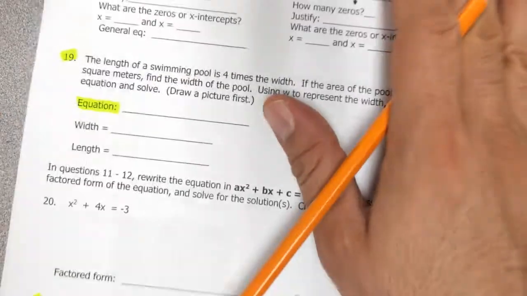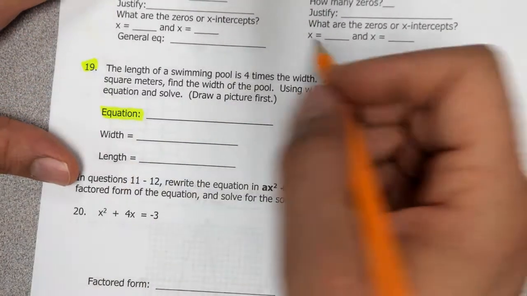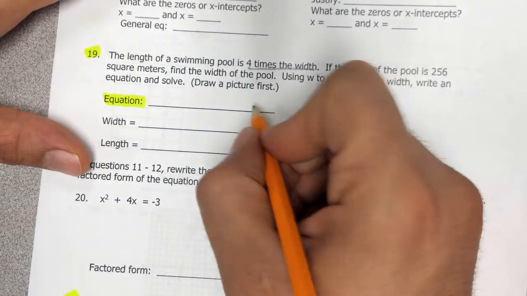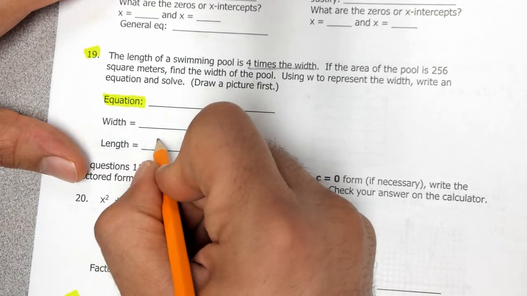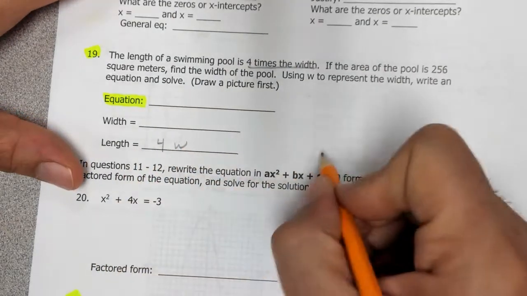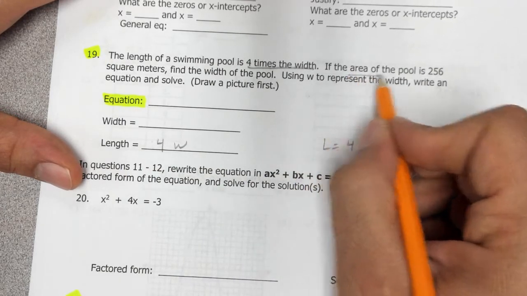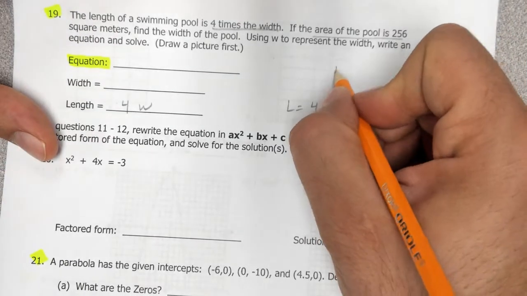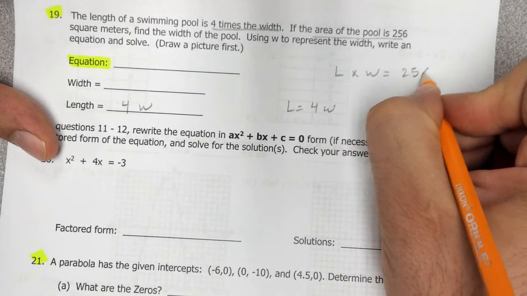Alright, here they're going to say it in English, and we have to write it down in math language. The length of a swimming pool is 4 times the width, so the length equals 4 times the width. So just like saying L equals 4W. The area is 256. So length times width equals 256.